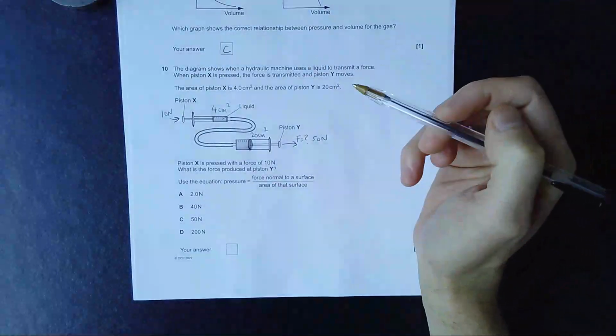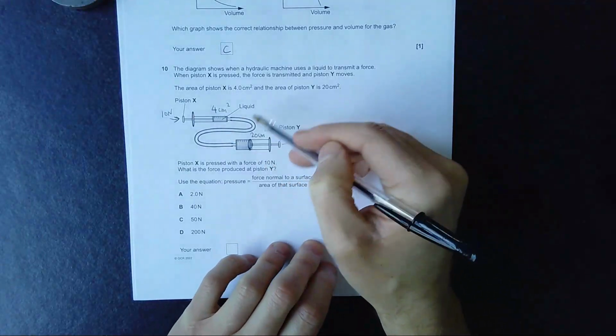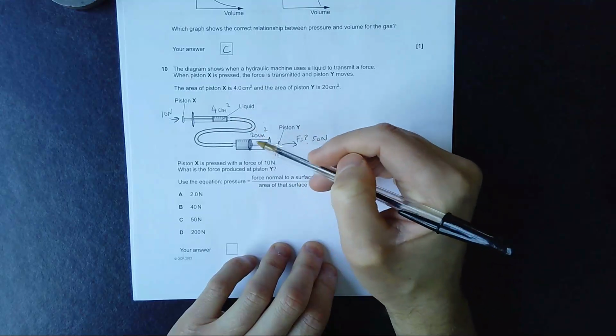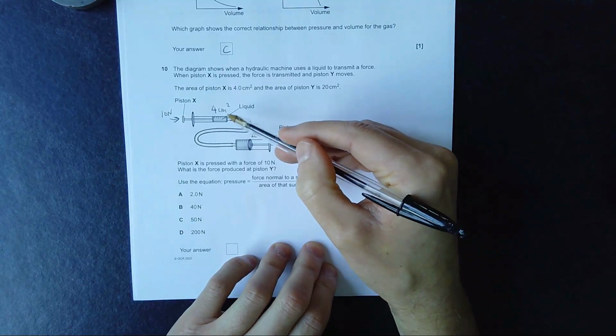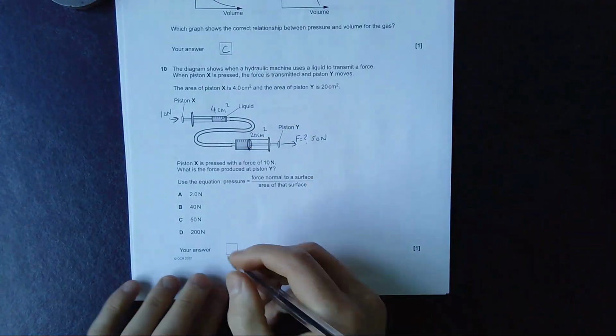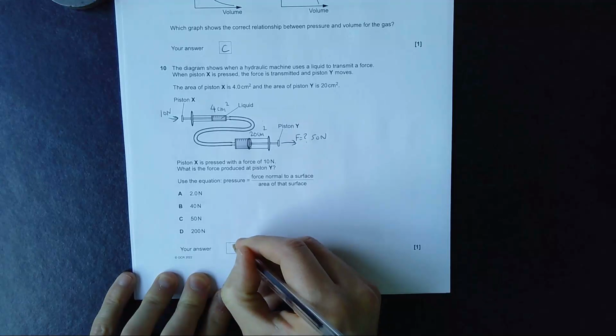So hydraulics are a little bit like levers, but instead of the length of the lever, it's based on the surface area of the pistons. So the answer there is C.